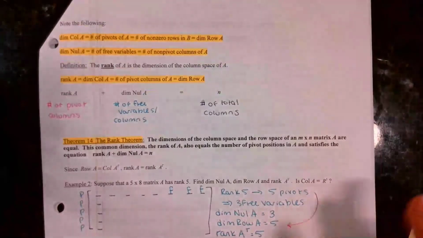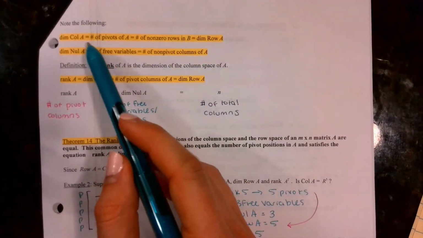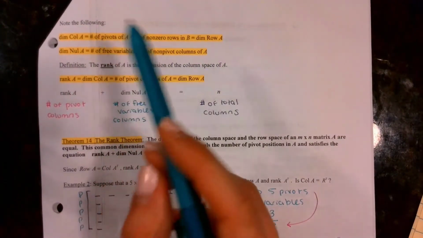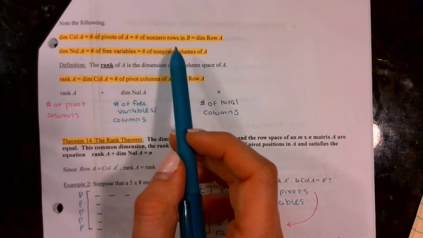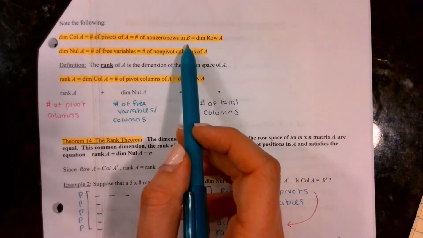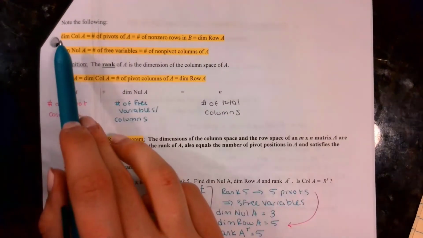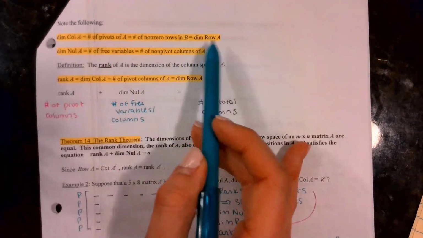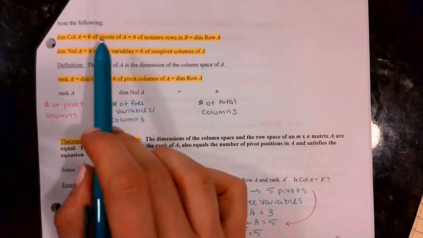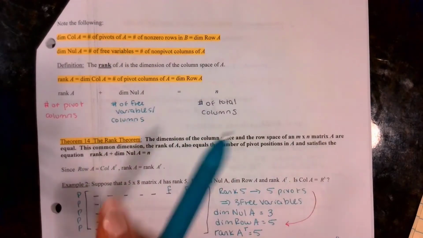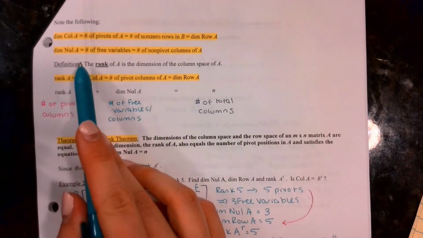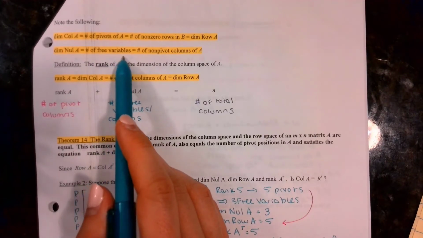So a couple more facts here that are nice. The dimension of the column space of A is the number of pivots. It's also the number of non-zero rows in B, the row-reduced matrix. It's the dimension of the row space of A. So the dimension of the column space of A and the dimension of the row space of A are both just how many pivots A has when I've row reduced. The dimension of the null space will be the number of free variables.